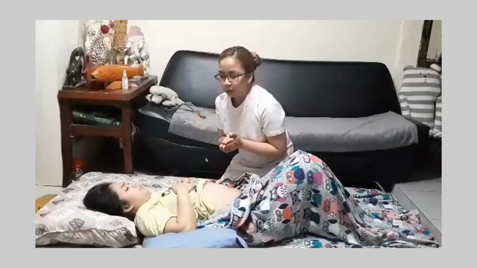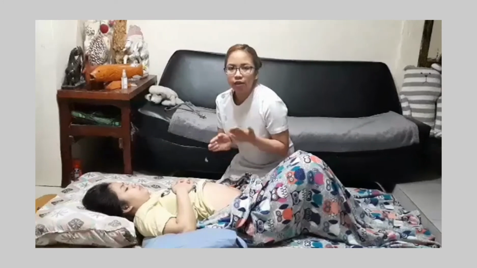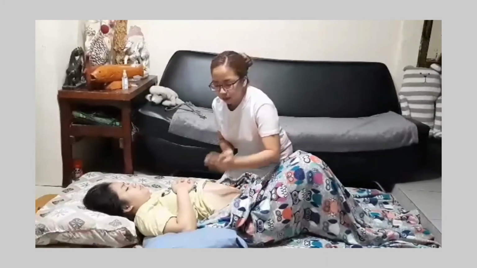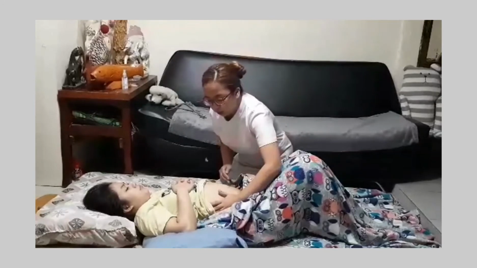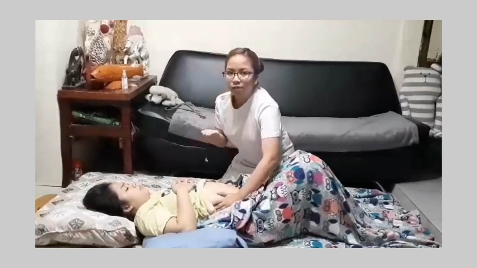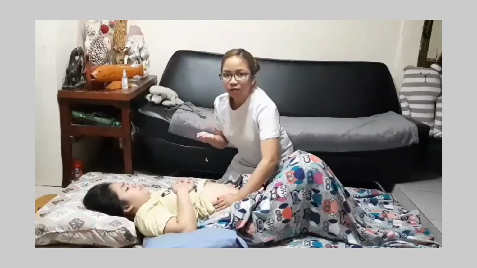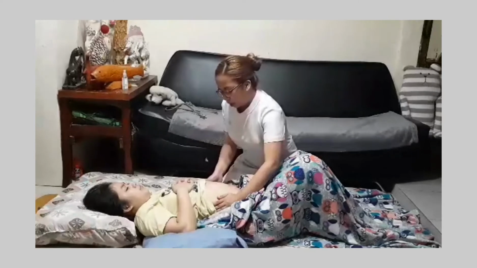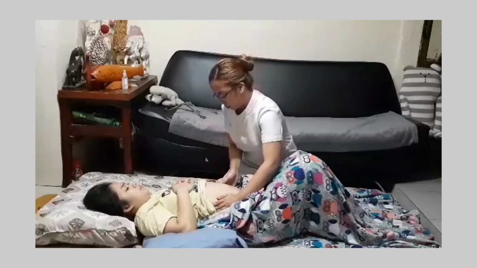It is used to identify the location of the fetal back. Using the left side of my hand, I'm going to support the uterus on this side, and the right side of my hand will feel from top to the lower side of the right side of the umbilicus.